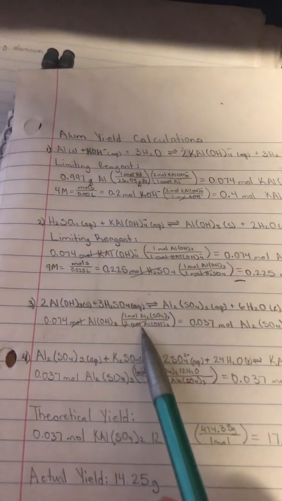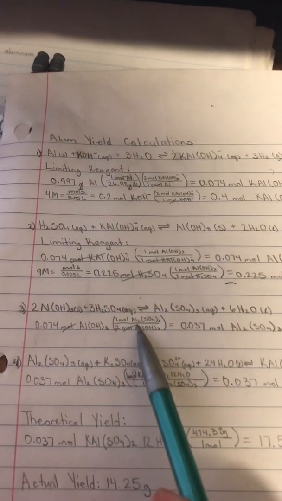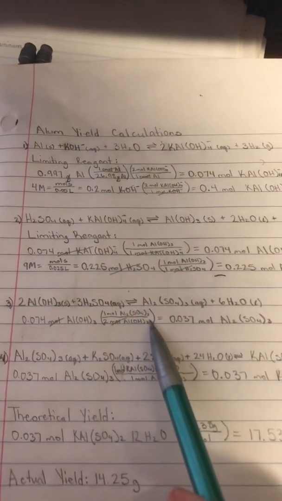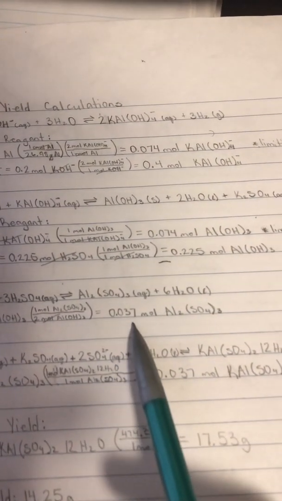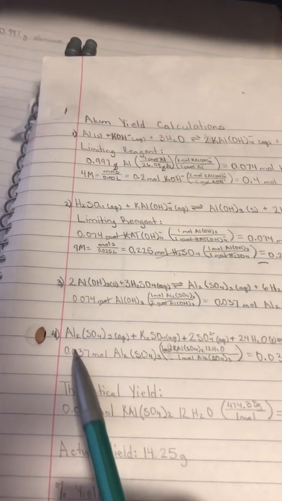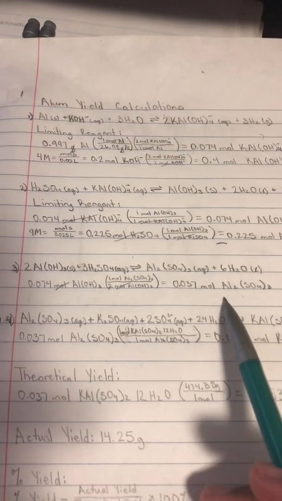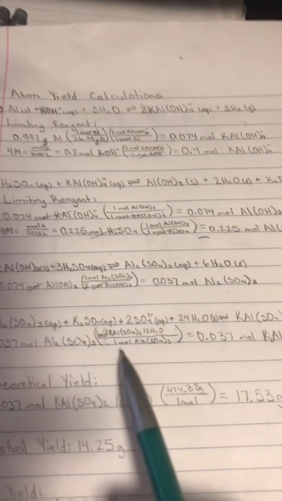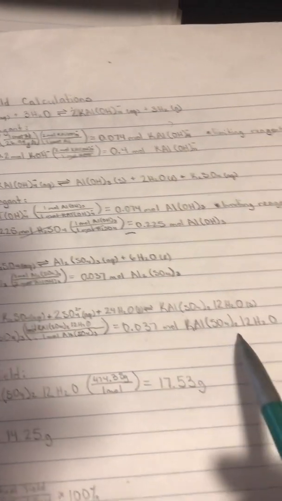And then we can use that in our third equation. We know that 2 moles of Al(OH)3 react to form 1 mole of Al2(SO4)3, and that gives us 0.037 moles of Al2(SO4)3. And then in our fourth equation, we use the same moles we found from the third equation. Using our stoichiometry, it is a 1-to-1 ratio, so that gives us 0.037 moles of our alum, which is what we're looking for.